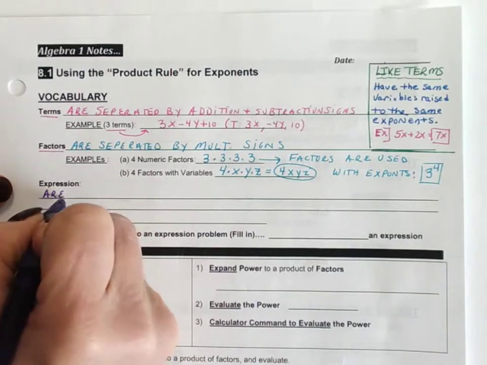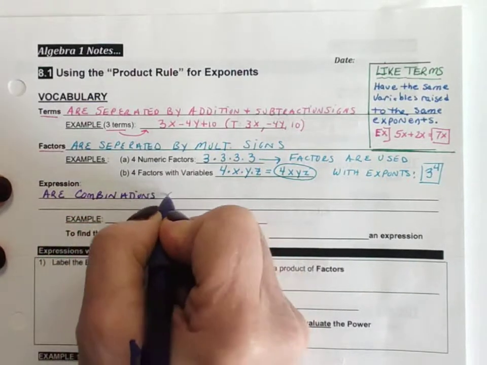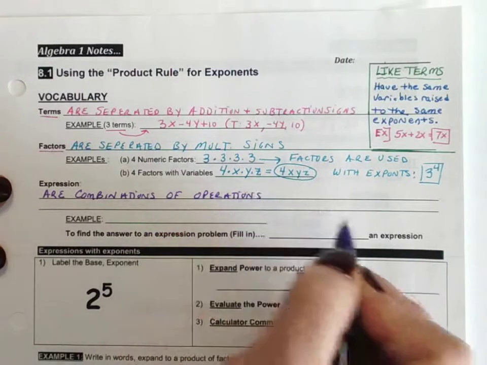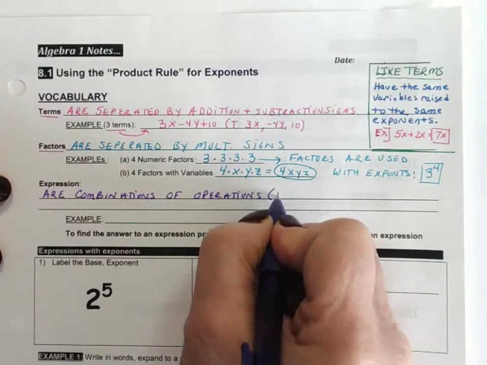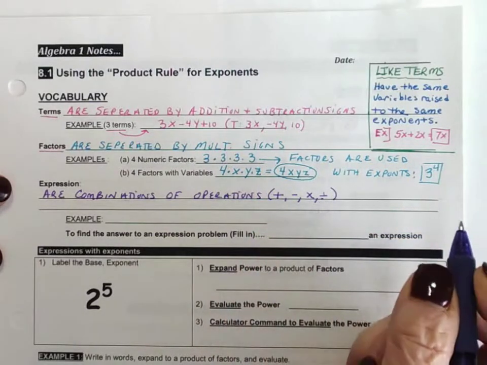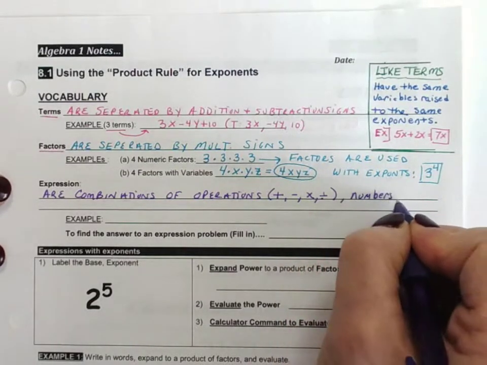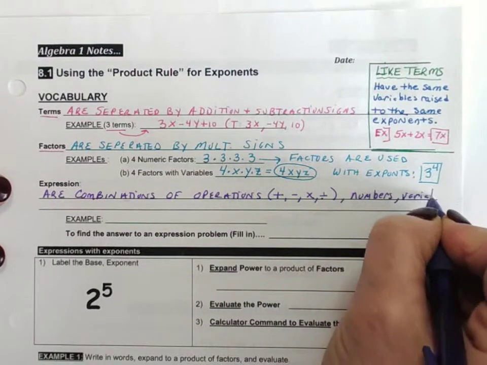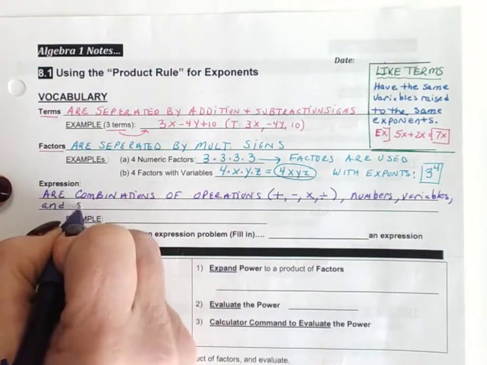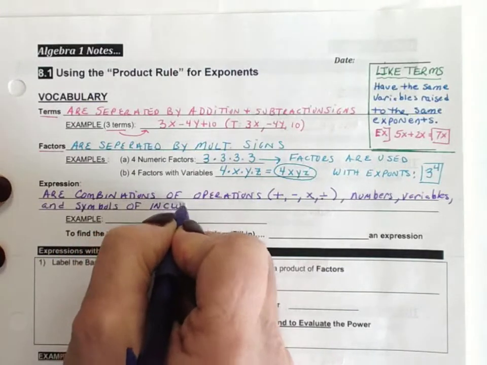Expressions are combinations of operations, and your operations are your addition, subtraction, multiplication, division, numbers, variables, and symbols of inclusion.